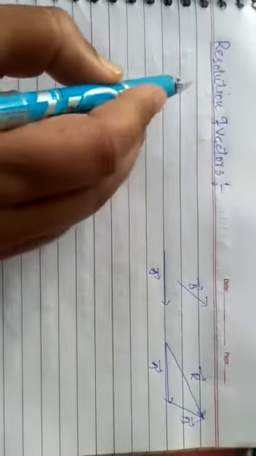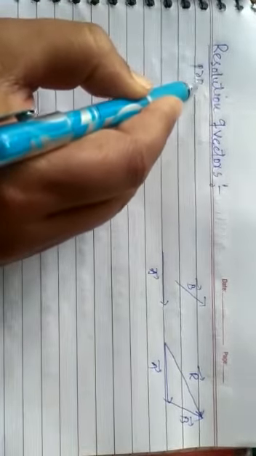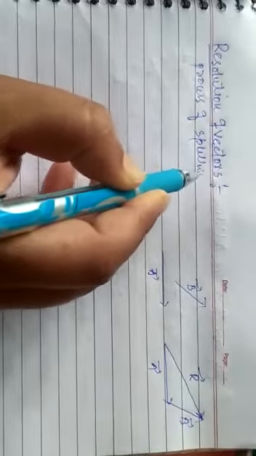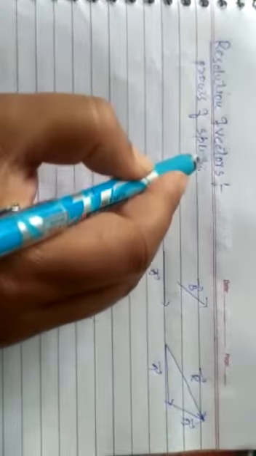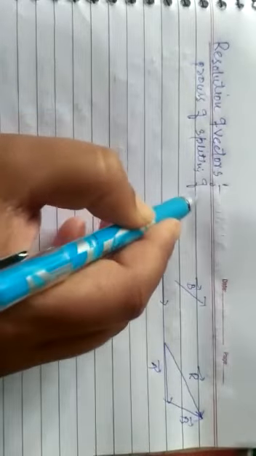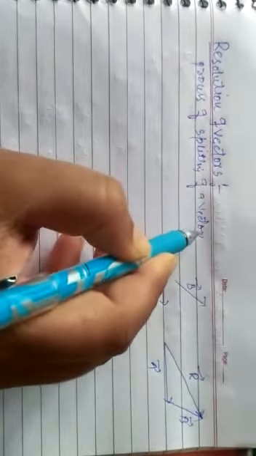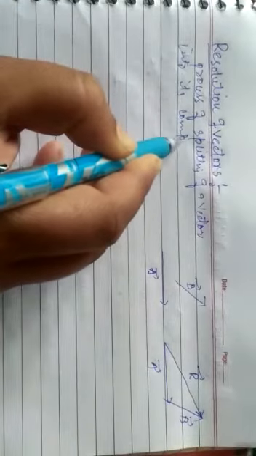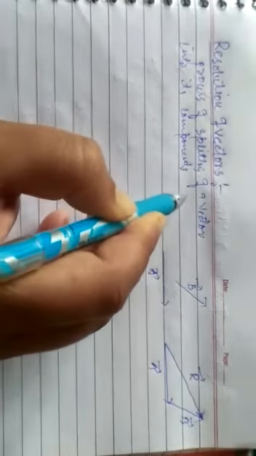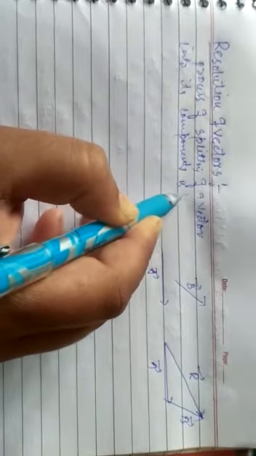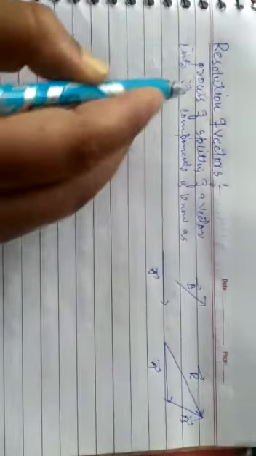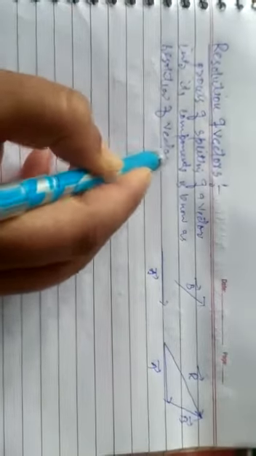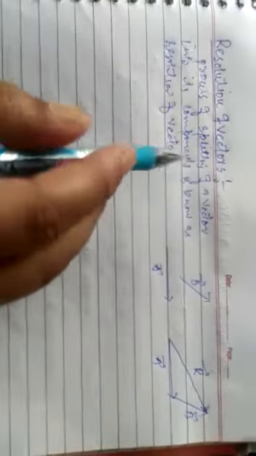What is the resolution of vector? The process of splitting of a vector into its components is known as resolution of vector, or you can say decomposition. But first let's understand what it actually is.